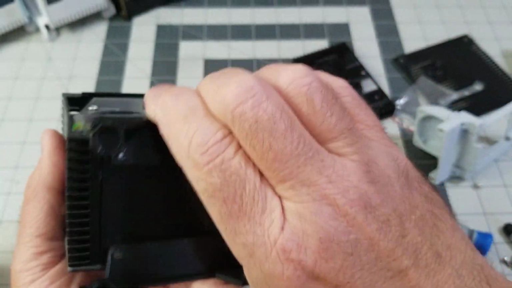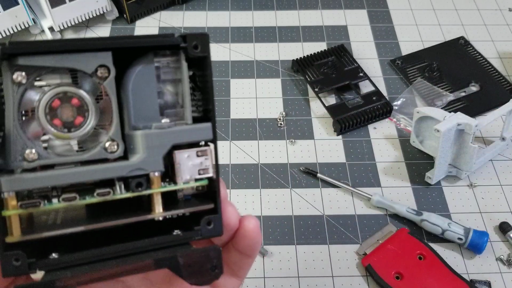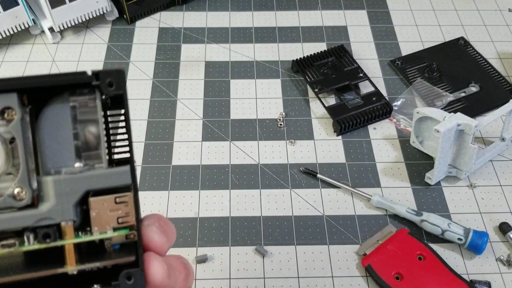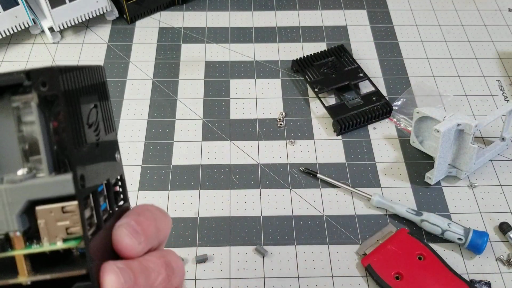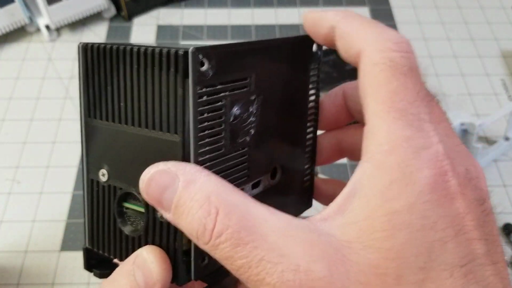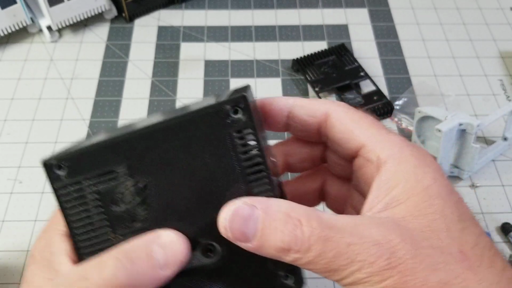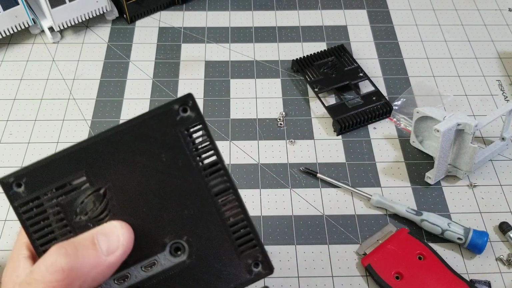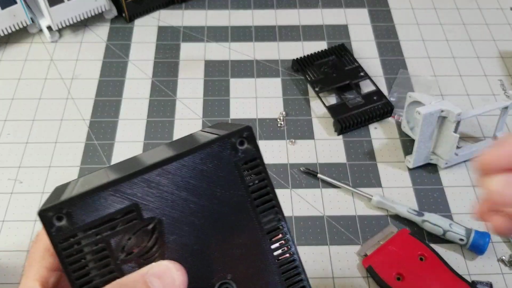But if you use the screws that came with the M.2 board, they have those little flat screws, so you have a little more clearance to work with. And then this side just goes on, and then go around and tighten all the screws.